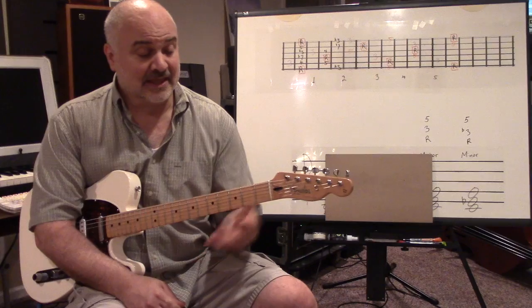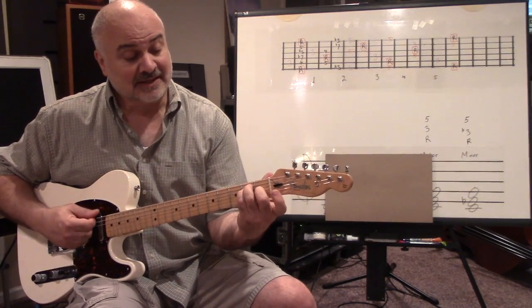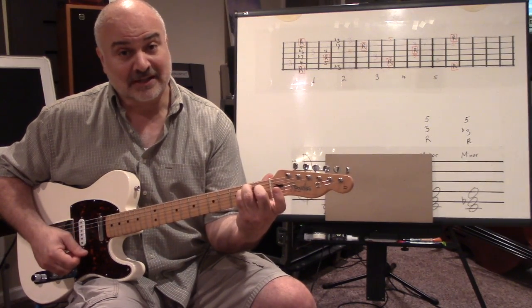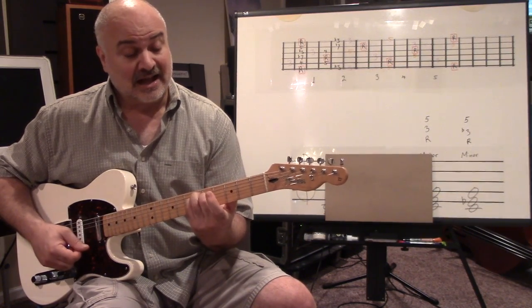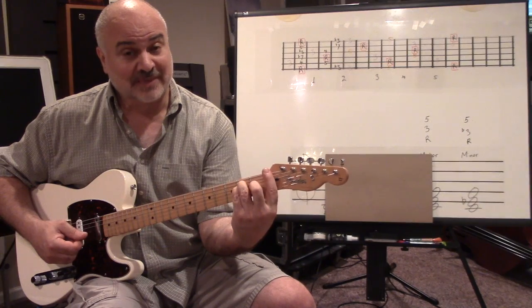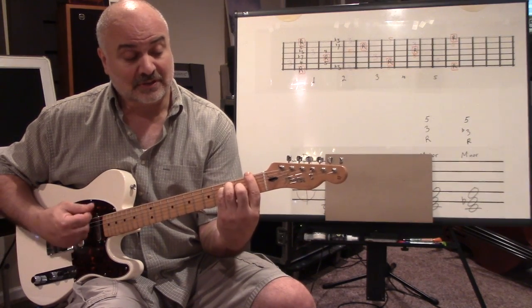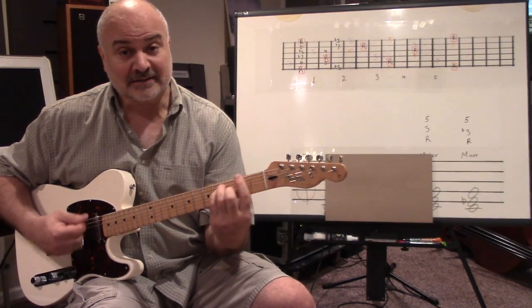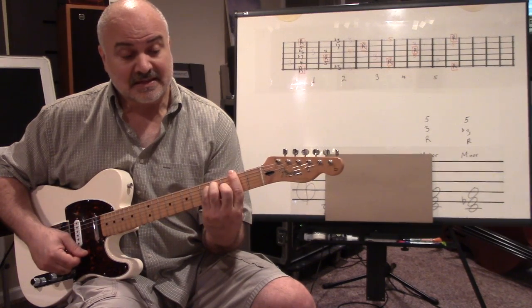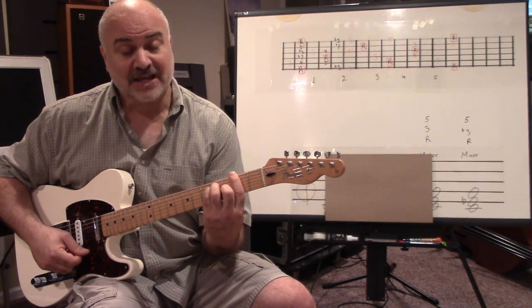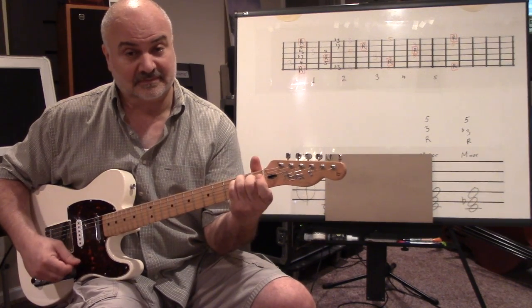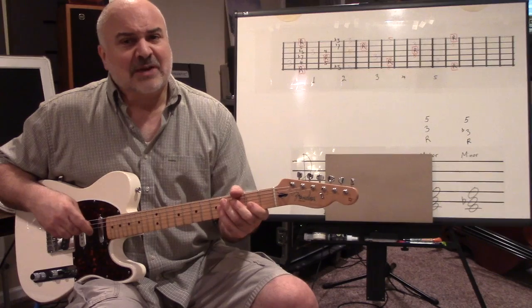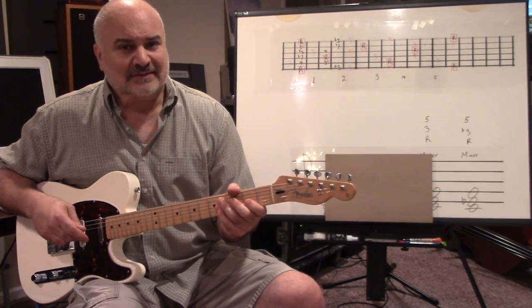Notice we don't want this. As I'm moving this E chord, I don't want to just do this. I need to use my index finger to bar the fret here to make up for those open strings. So that was the major chord form in region 1.